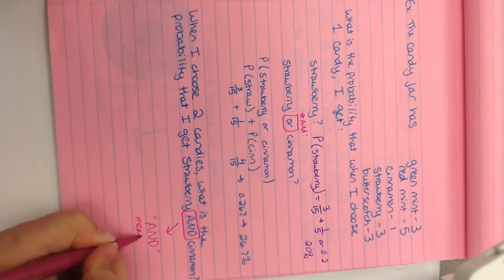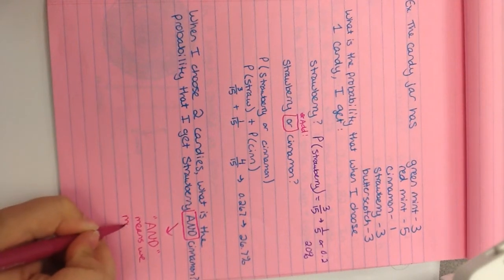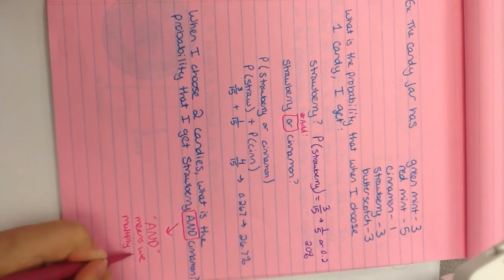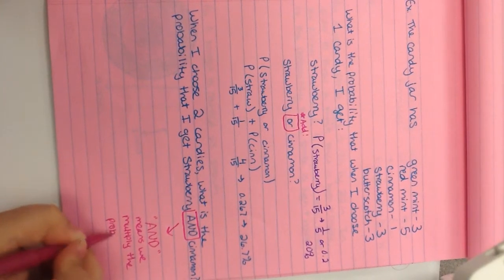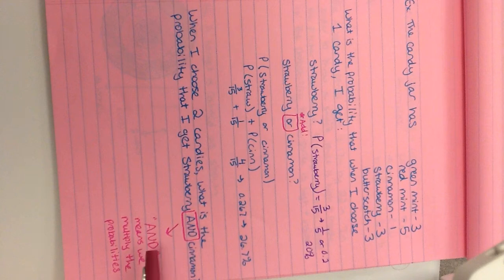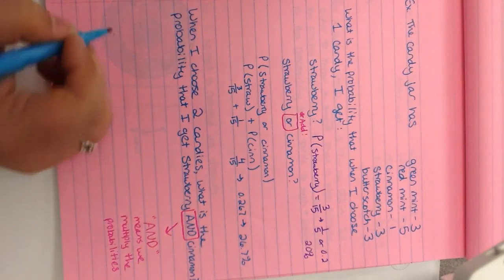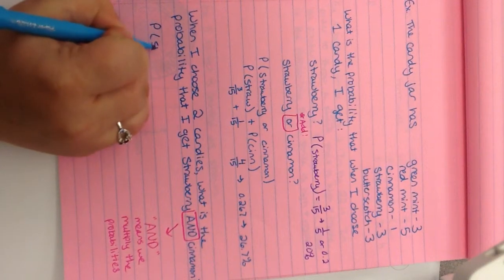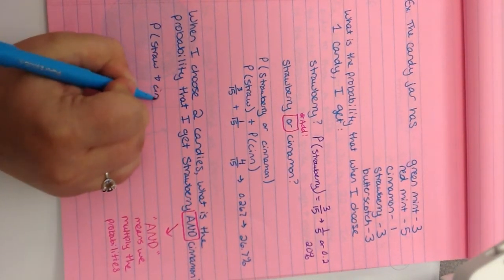And in probability means we multiply the probabilities. Okay, now I know that's a little confusing because and is very close to add, so you just have to remember that and does not add, it multiplies. Or adds and multiplies. Because if you're trying to get and, you're trying to get both of them. So, what is the probability that we get a strawberry and a cinnamon?